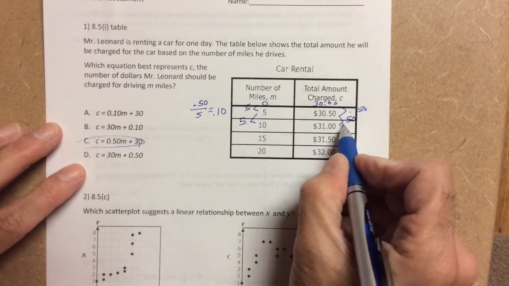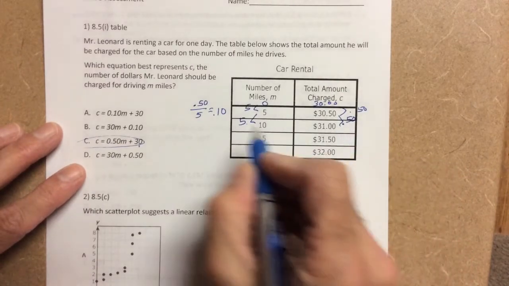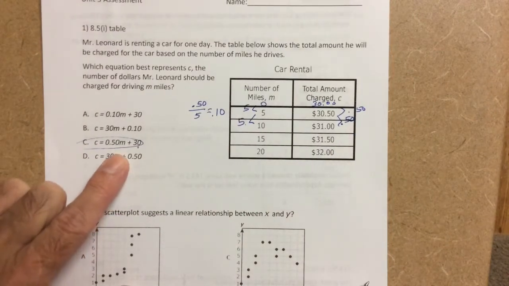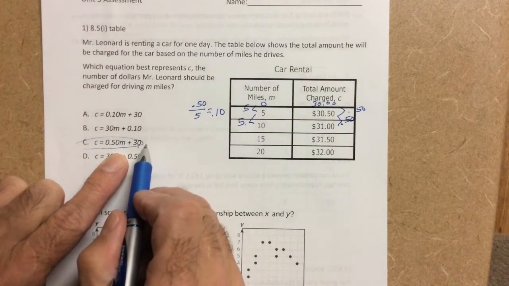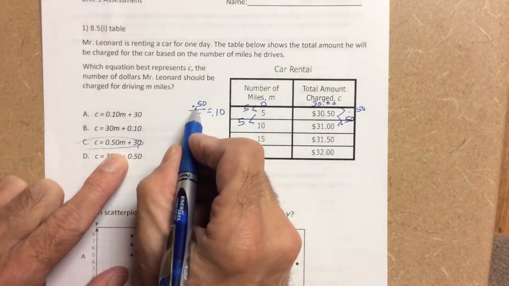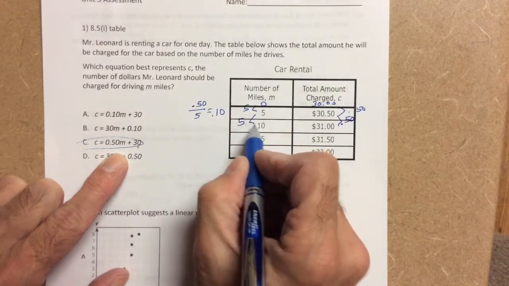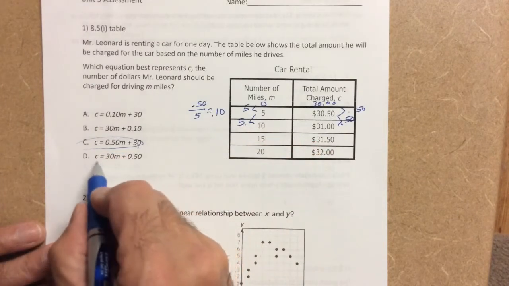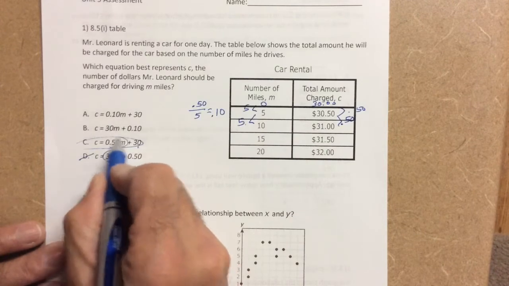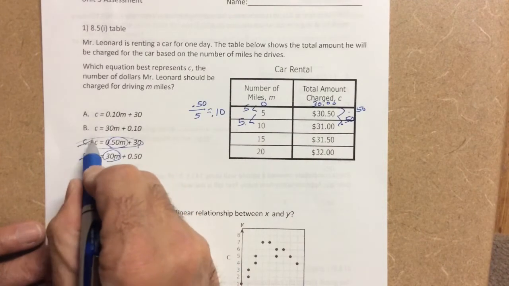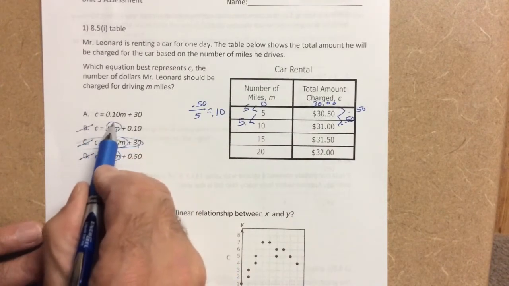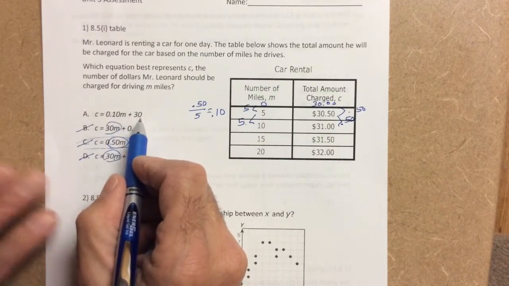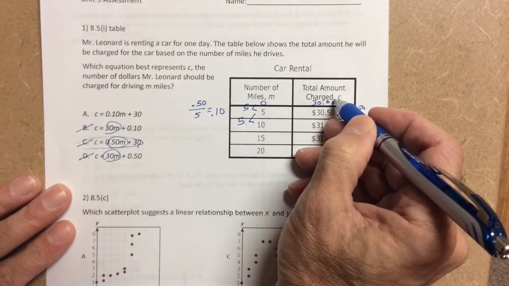I found that it's going up by 50 cents, but X is also counting up by 5. The 3 people that missed it selected C. It is going up by 50 cents, but you have to do 50 cents divided by 5 miles, because that's for every 5 miles, to find out the real unit rate is 10 cents. So you could have ruled out C, D, and B. The only one that's going up 10 cents a mile had a y-intercept beginning of $30. So it's $30 for 0 miles.